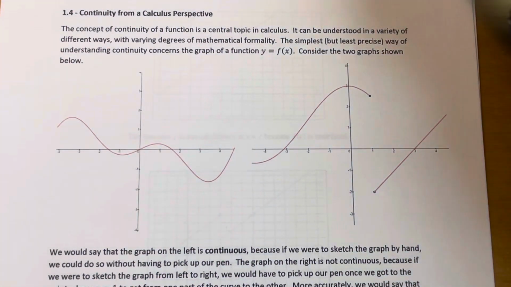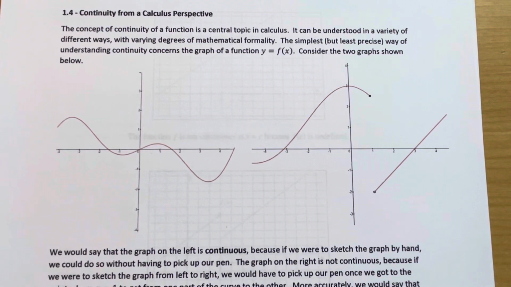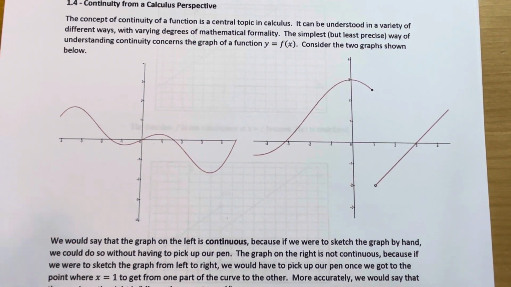It's not a good way of understanding it in the long term, because it's not a very precise way of defining continuity. So what we're going to do instead is give a more complete definition of what continuity means.